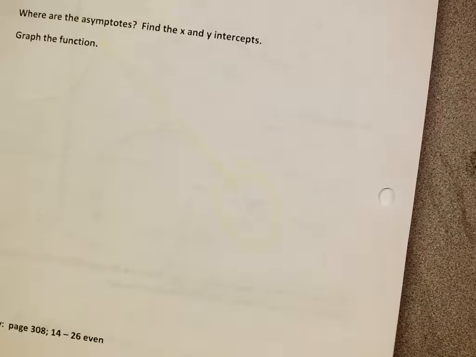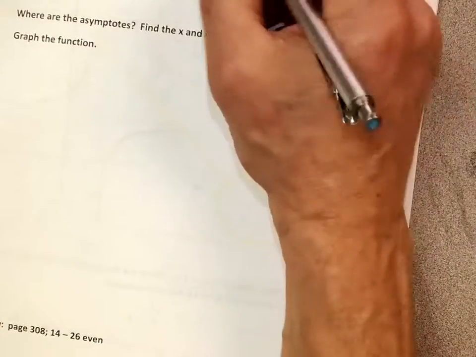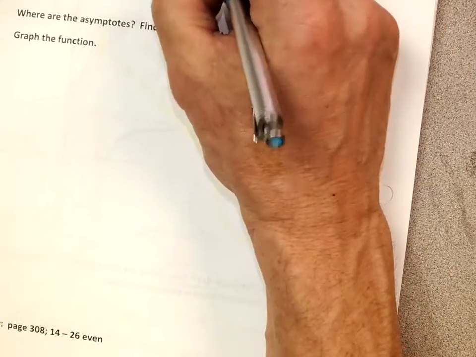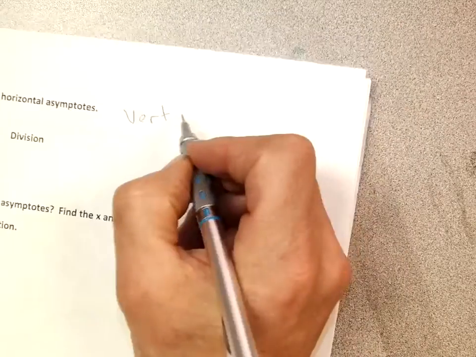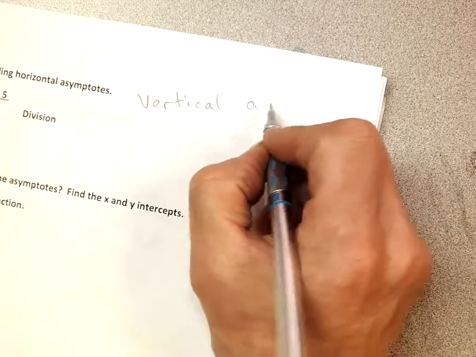Okay, now, number 3. So, find the horizontal. So first of all, before we do anything, the vertical, let's look at this one. Let's look at the vertical asymptotes first.